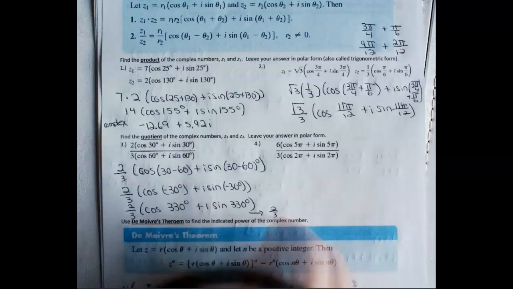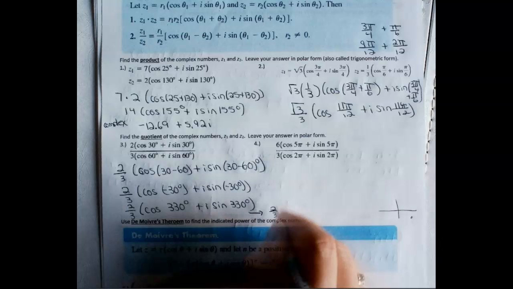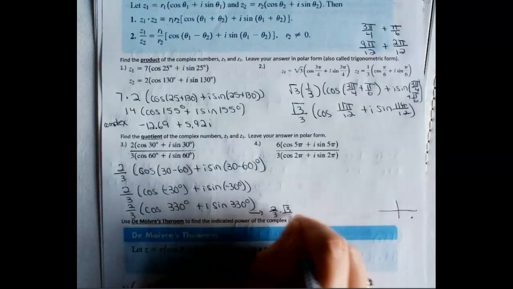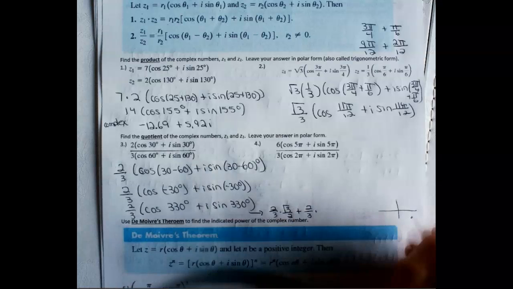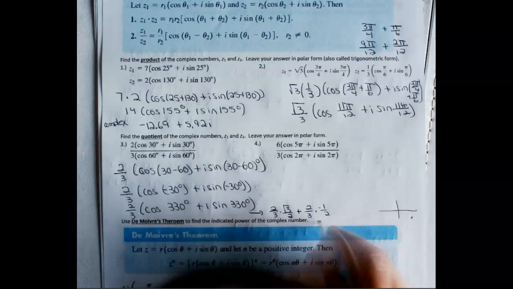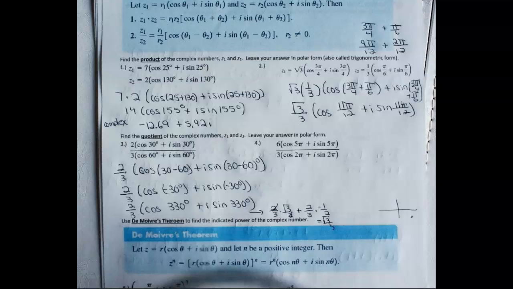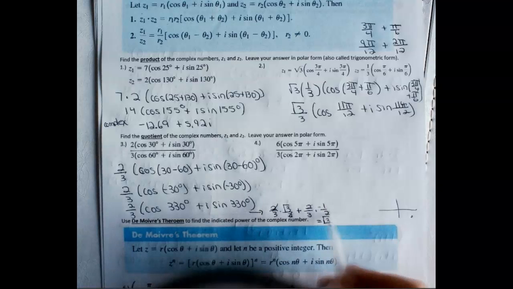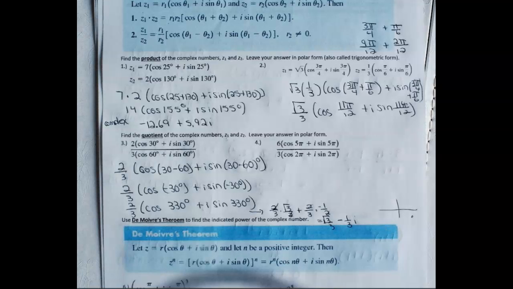I'm going to see if I can squeeze it in here. I've got 2/3. If I think about the cosine of 330 degrees, that puts me here. That's a long x and a short y. So that would be radical 3 over 2 plus 2/3 times negative 1/2. Simplifying that, we have radical 3 over 3. If you notice, the 2's cancel here, and you've got minus 1/3 i. Okay, I'm going to pause, let you go ahead and try number 4.